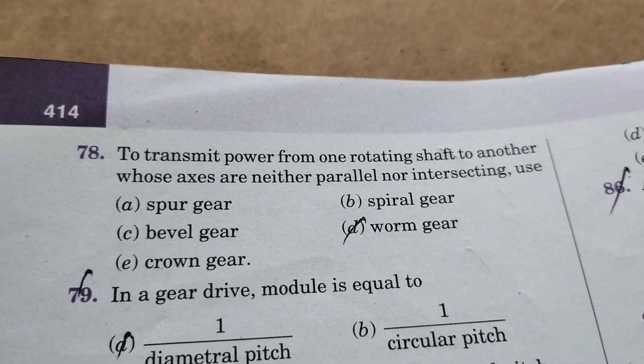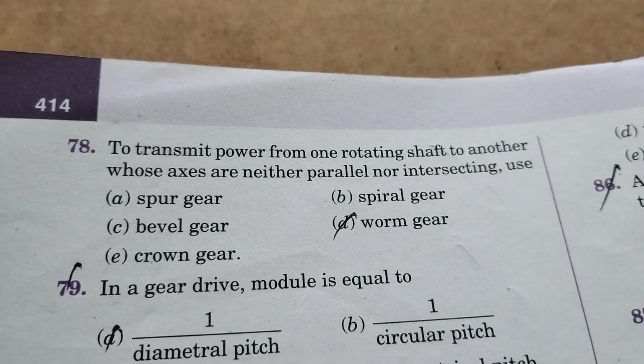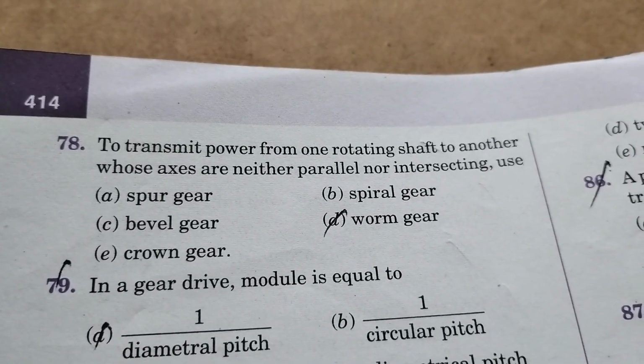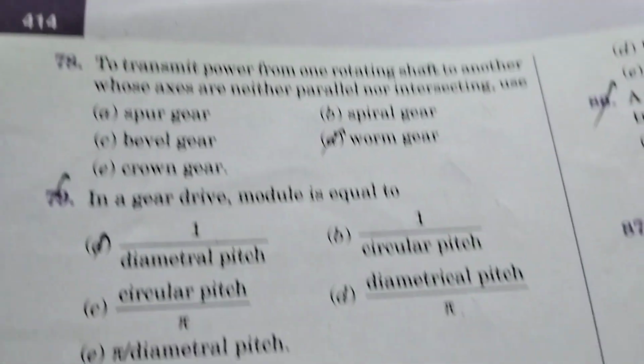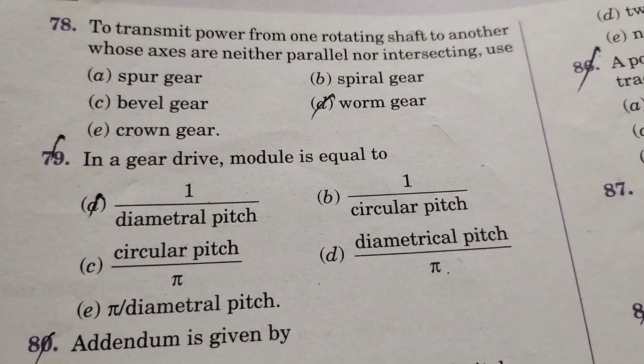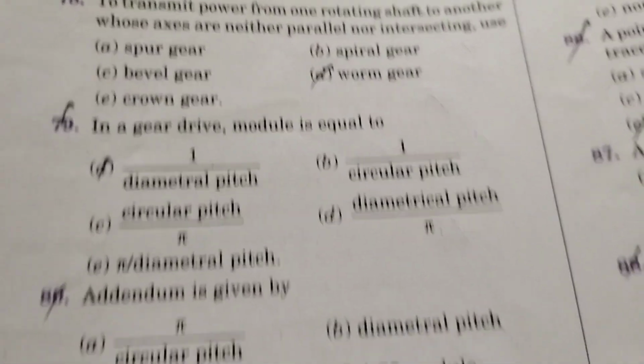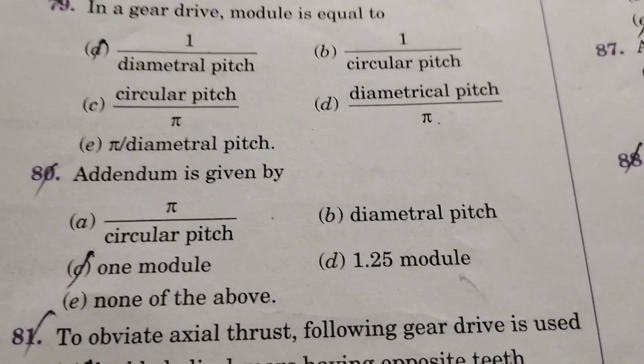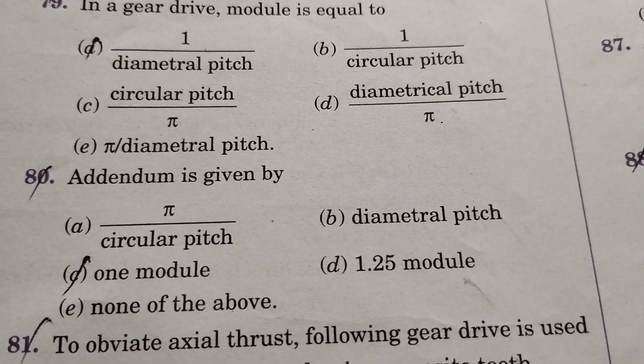To transmit power from one rotating shaft to another whose axes are neither parallel nor intersecting, use worm gear. In gear drive, module is equal to 1 by diametral pitch. Addendum is given by one module.